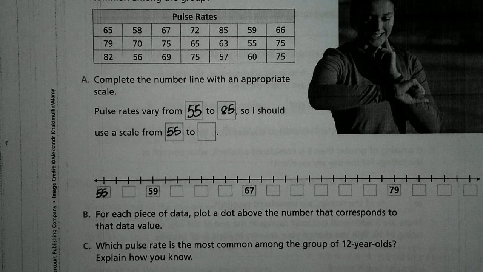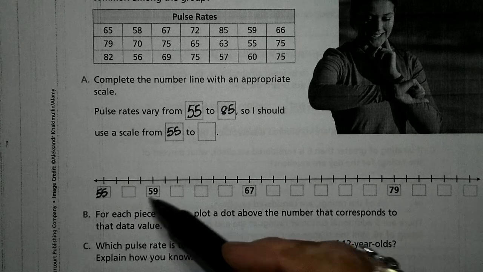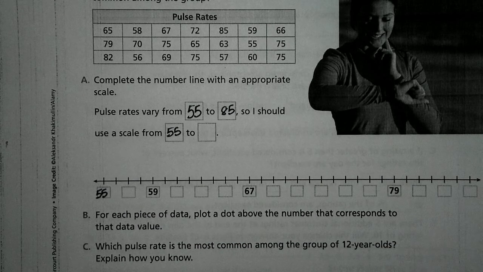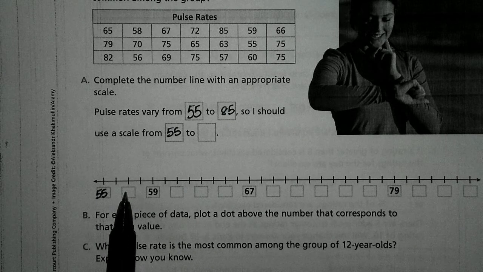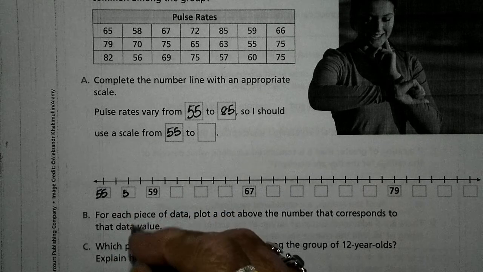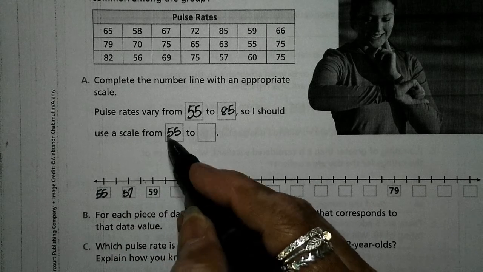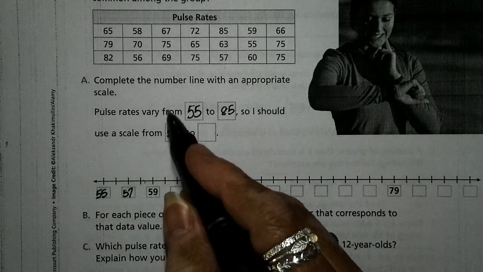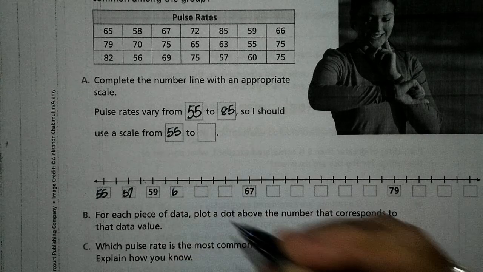We don't have to label every dot, because if we did, our numbers would be so close together that we wouldn't be able to read them. So if this is 55, this would be 56, and the next one would be 57. Then this one would be 58. Then they gave us 59. Then 60. So the missing square would be 61.